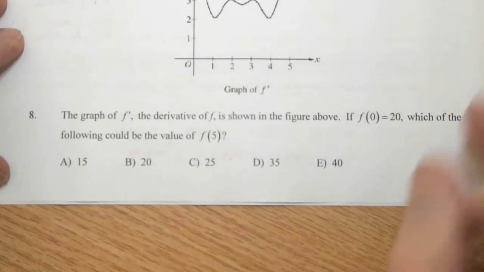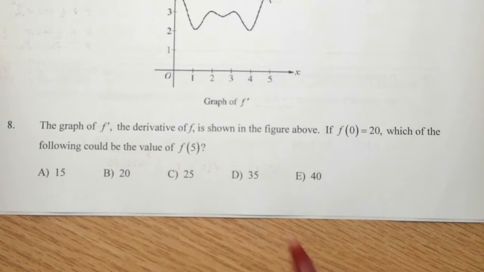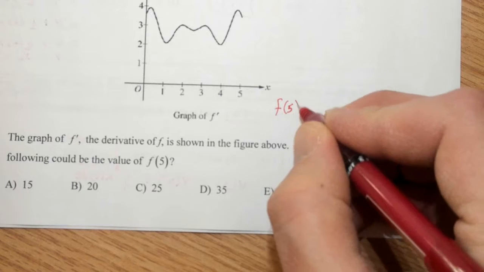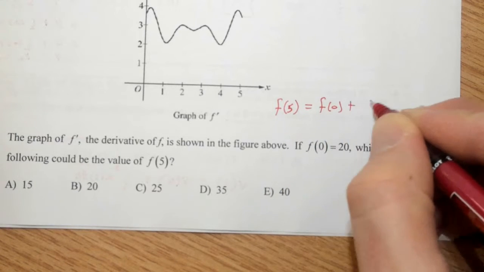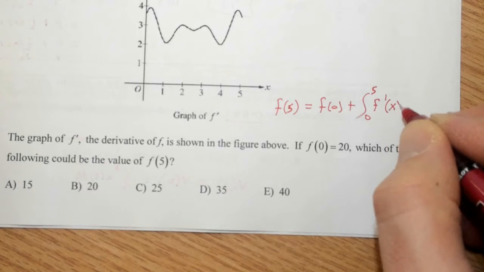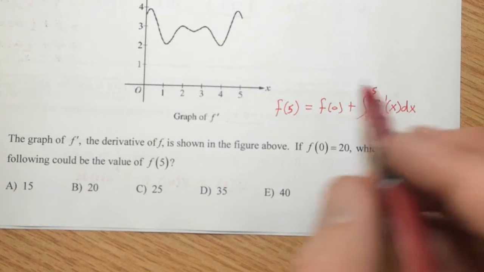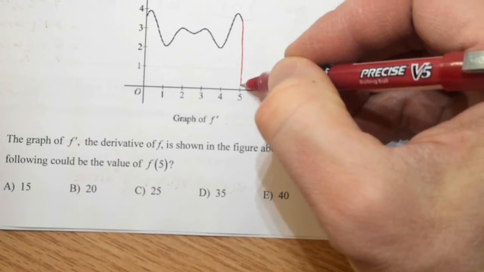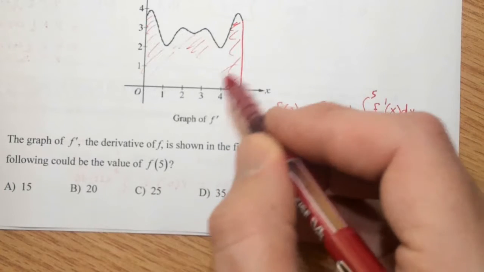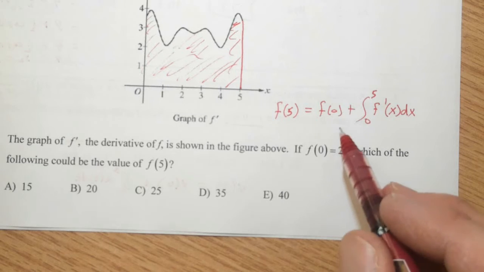And then last, we have number 8. The graph of f prime is shown. If f of 0 is 20, which of the following could be the value of f of 5? Well, let's do another one of these equations. f of 5 is equal to f of 0 plus the integral from 0 to 5 of f prime of x dx. The integral from 0 to 5 of f prime of x dx is going to be all this region right here. And we're going to add it to the 20.